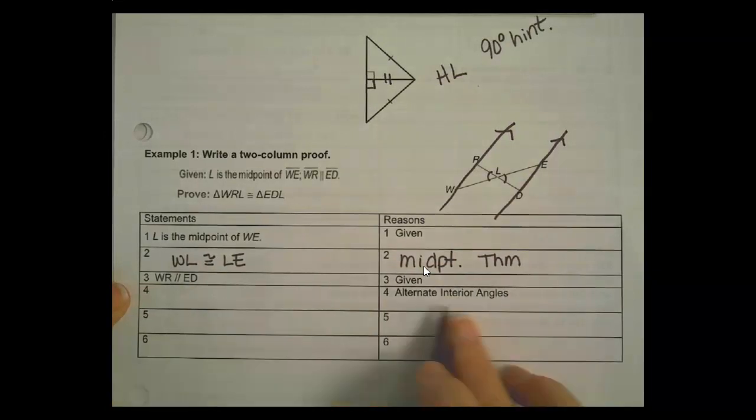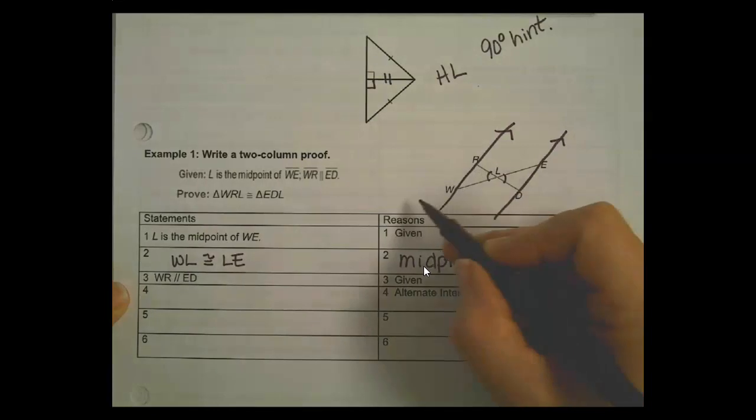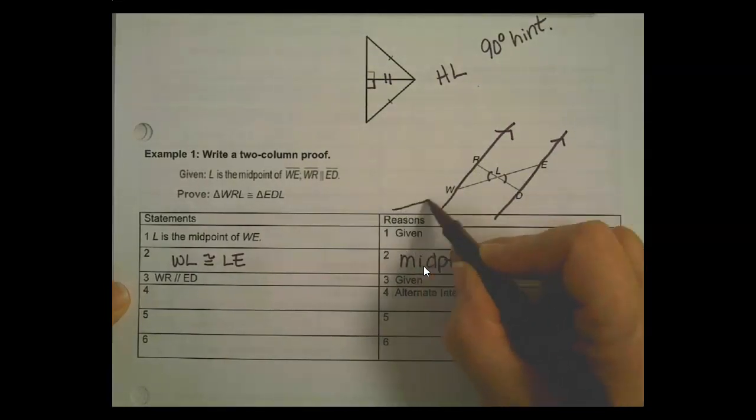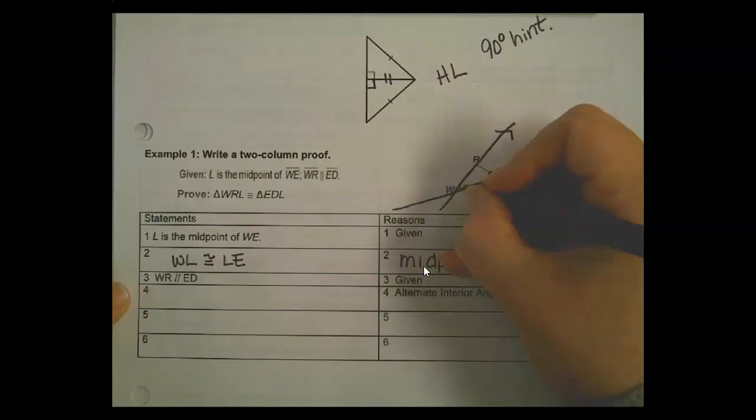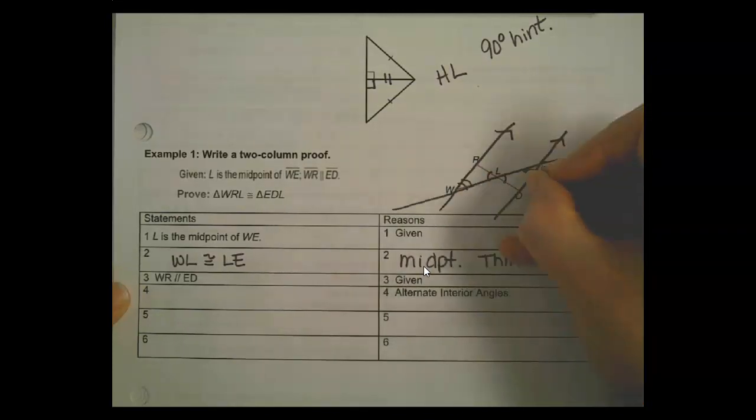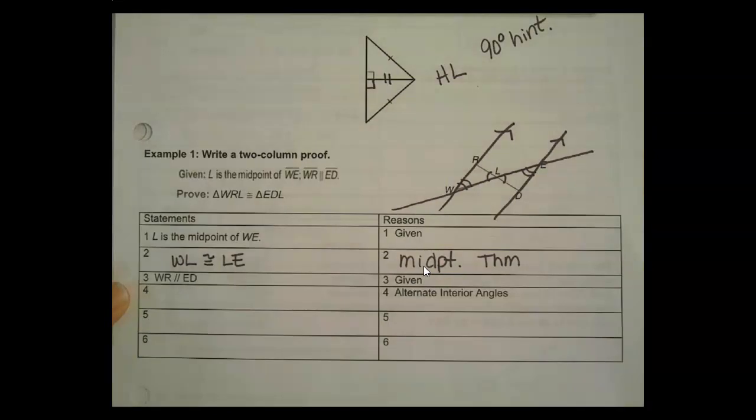So what do we know about alternate interior angles? Let's say that this was our transversal. We'll just use this one as an example. You should know that this and this are the same. Okay?